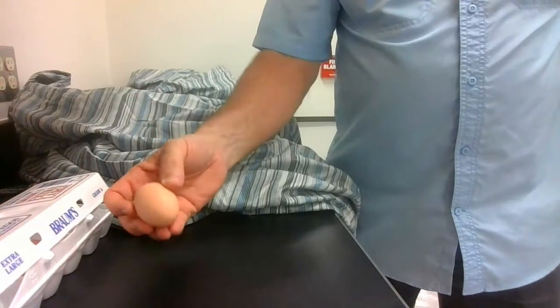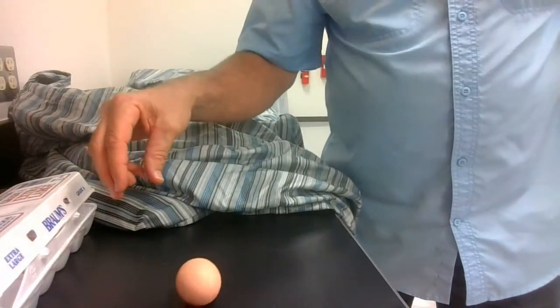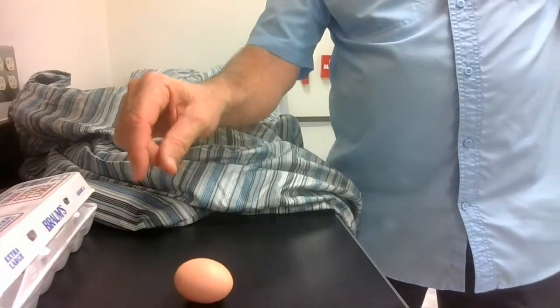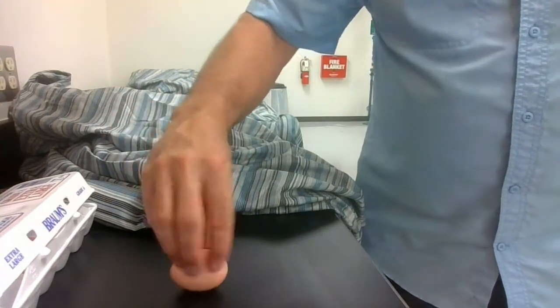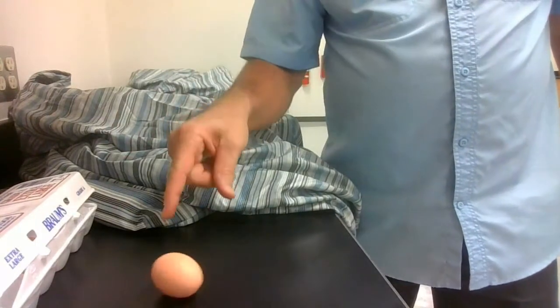Okay, well, here's the deal. Let's say I take this egg and I spin it. It doesn't spin very well. That tells me that it is a raw egg. Now, if I keep spinning it, eventually I can get it to spin pretty fast, but initially it does not want to.